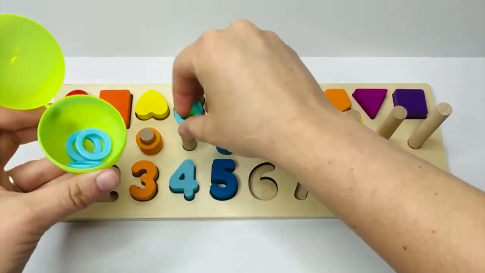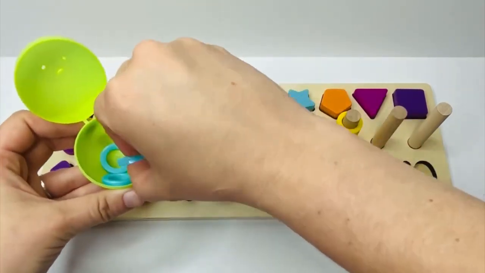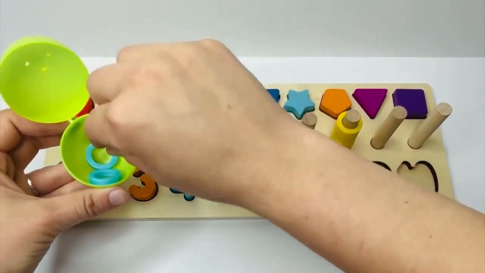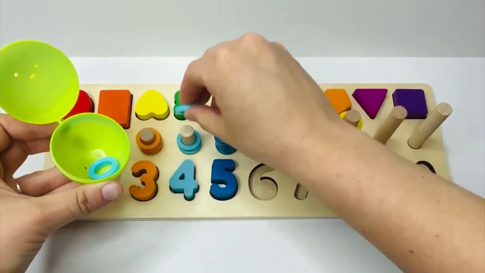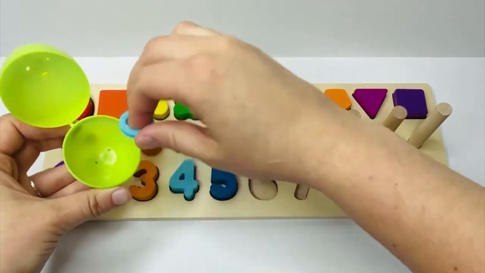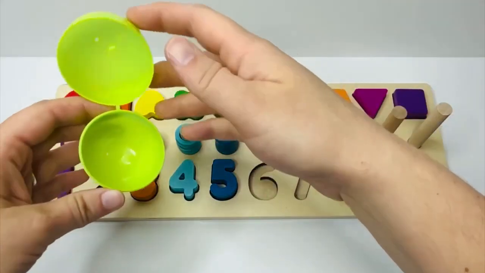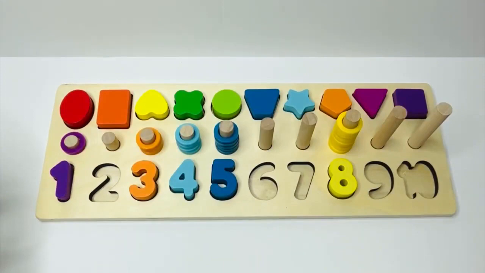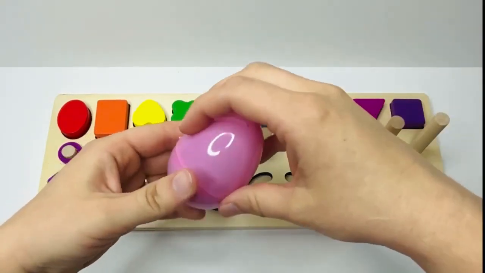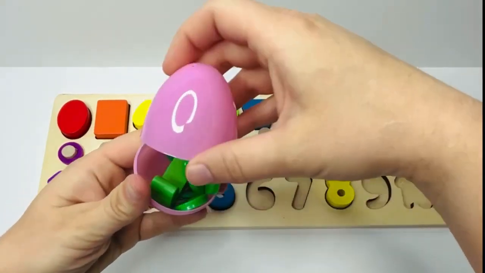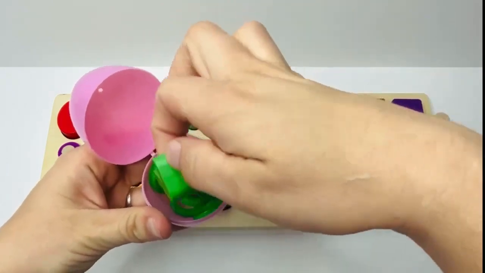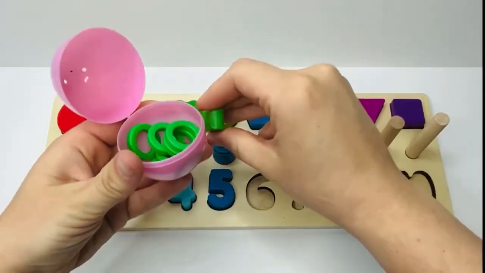Let's count and see. 1, 2, 3, and 4. 4 light blue rings. Great counting. We have this light pink egg. What's inside? Well, it's a green number this time. Do you know what number this is?